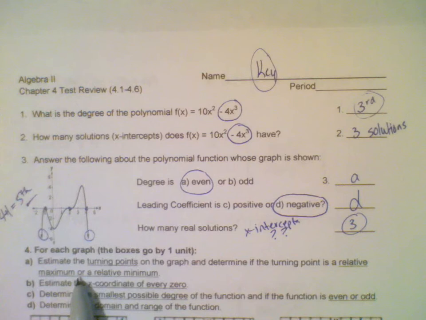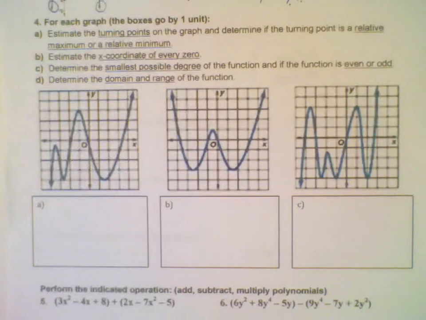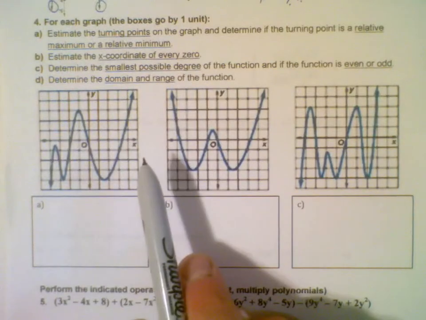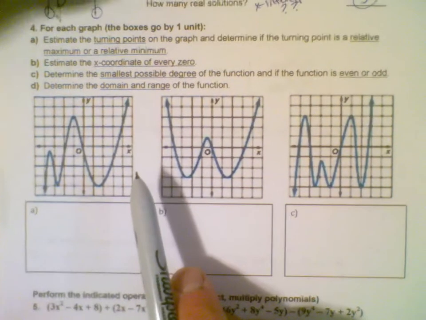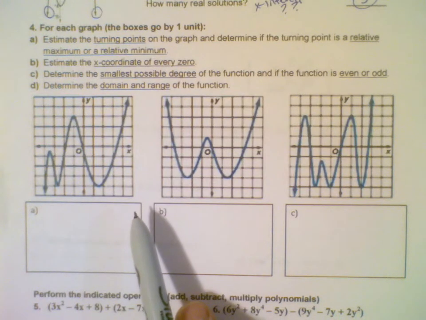Alright? So that would kind of lead us into number 4 here. For each of those, we want to graph these, or look at the graphs of the functions, and then fill in the information below. Alright? So we want to estimate the turning points on the graph, so that means estimate the max or mins. Okay? And determine if it is a relative max or min. Estimate the x-coordinate for every 0. Determine smallest possible degree and domain and range. So it's kind of a lot for each one of them. I'm just going to do a couple of them.